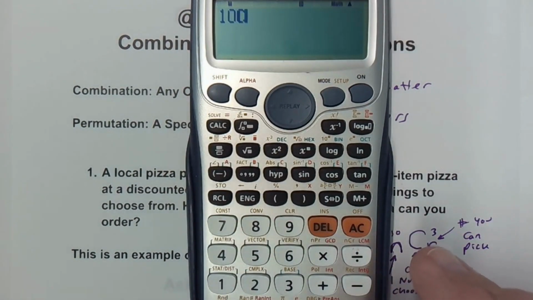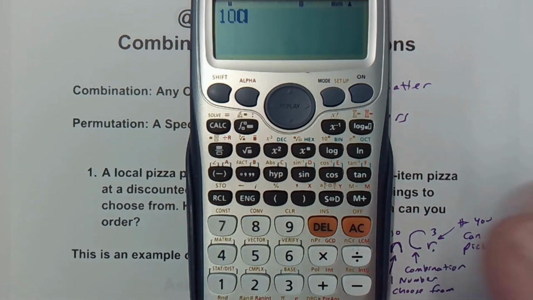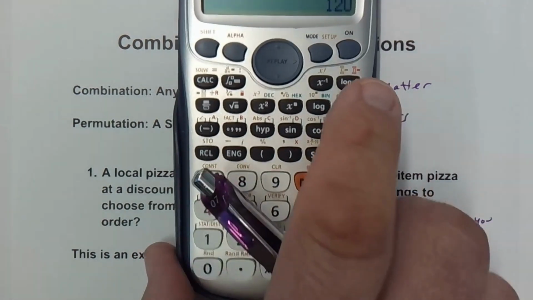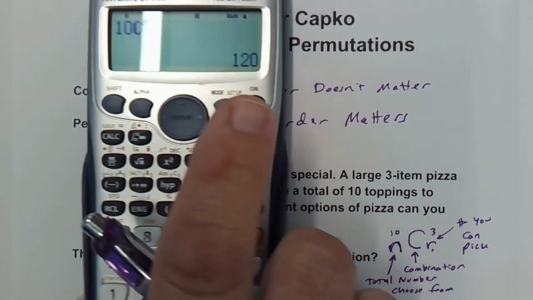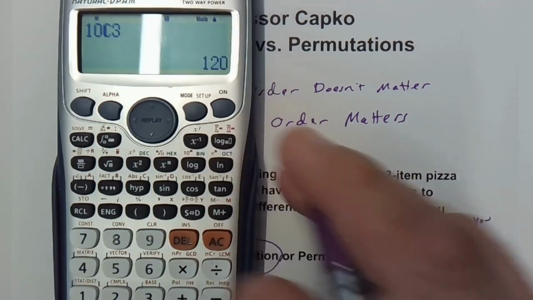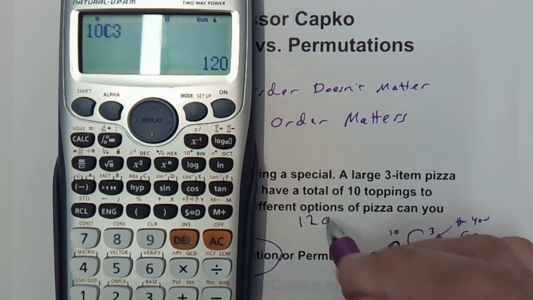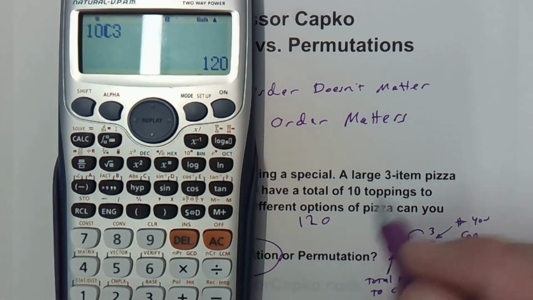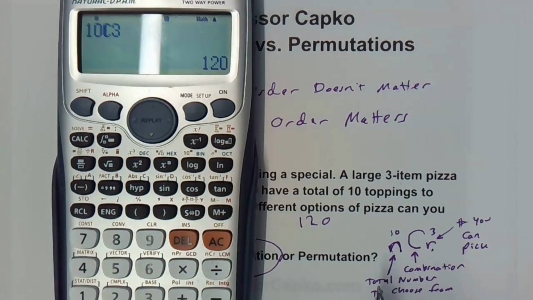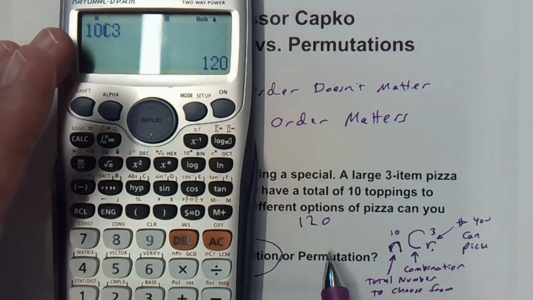So I know I'm choosing a combination. And then the last number I put in is the number that we can choose. In this case, we can choose 3 toppings for the special. So 10C3, and then I just hit the equal button, and that gives me 120. So there's 120 different pizzas that I could order using 10 toppings and choosing 3. That's a lot of pizza. And I love pizza, so that sounds pretty good to me.